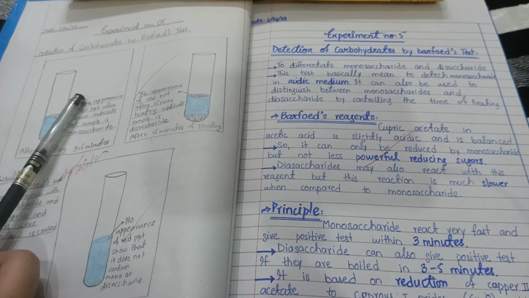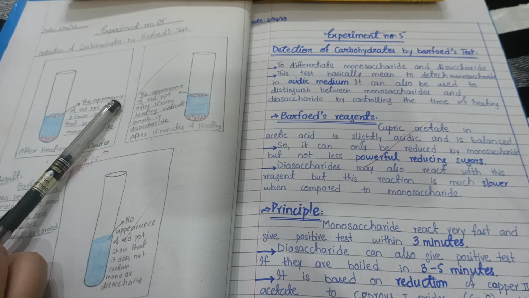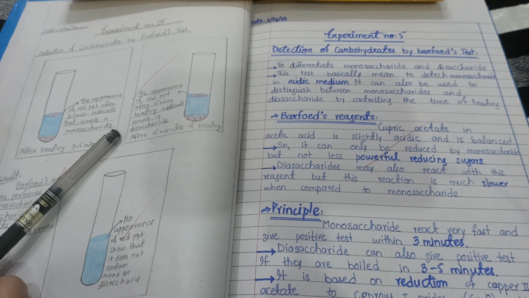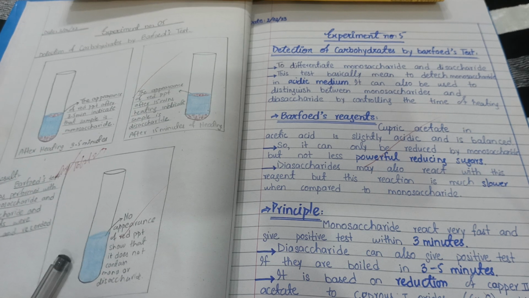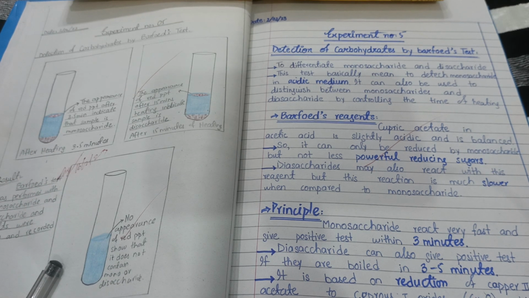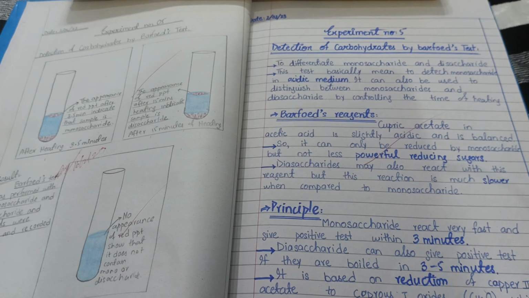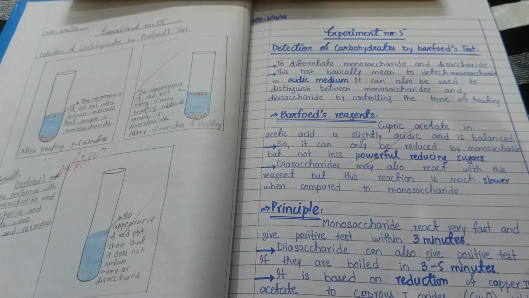But if it appears after 15 minutes or after 10 minutes, it indicates that it is a disaccharide. And if there is no appearance of a red ppt, it shows that there is no monosaccharide as well as no disaccharide in it. So this was the main summary of the Barfoed test.